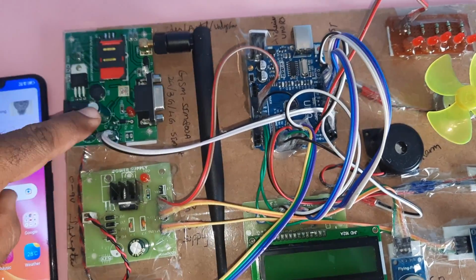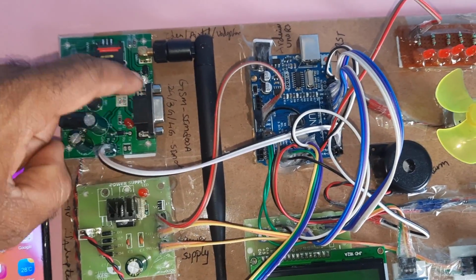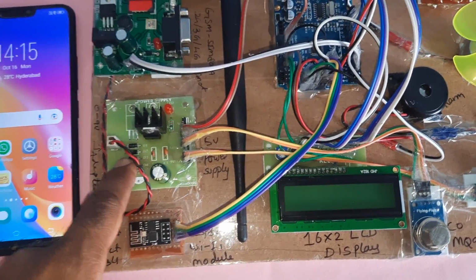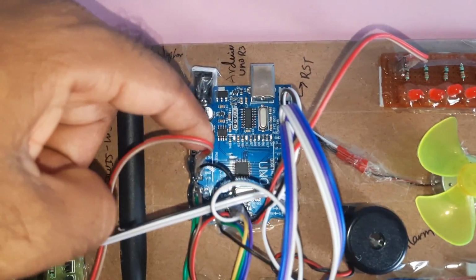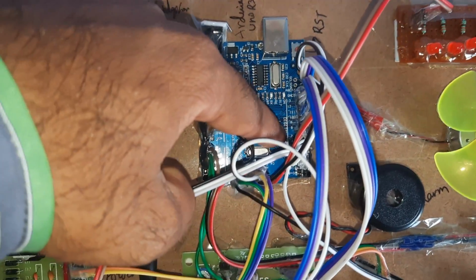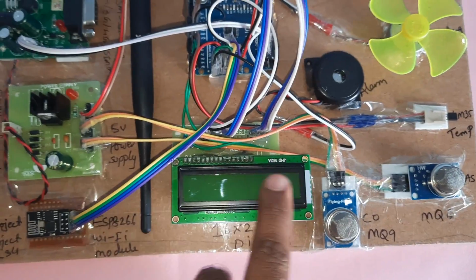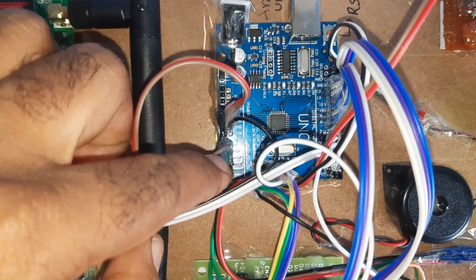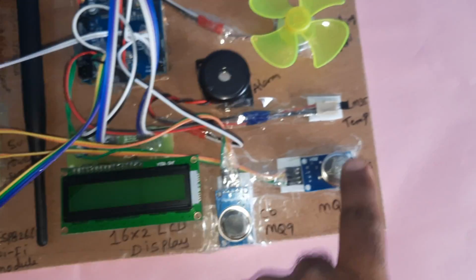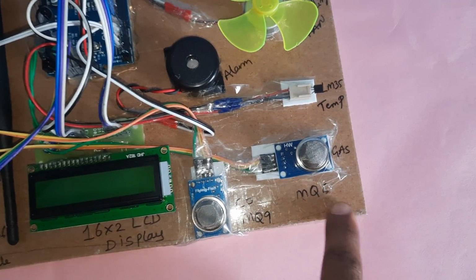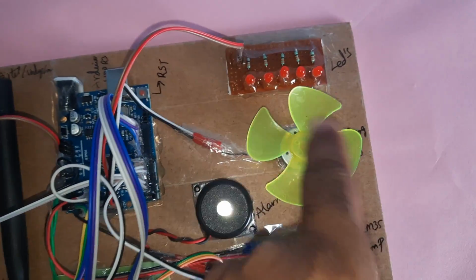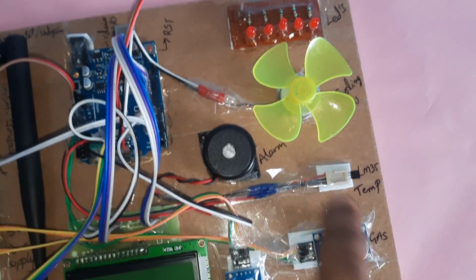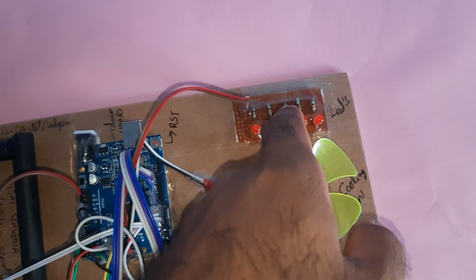This is the power supply board: bridge rectifier, filter capacitor, 7805 regulator, and 1 LED, which powers the GSM module. Then the Arduino Uno R3 board with the reset button. Pins 8, 9, 10, 11, 12, 13 are connected to the 16 cross 2 LCD display. A0 is connected to the LM35 temperature sensor, A1 to the MQ6 gas sensor, and A2 to the MQ9. Based on temperature, the cooling fan speed changes, and MQ6 is connected to the alarm, and MQ9 to the red LED indicator.